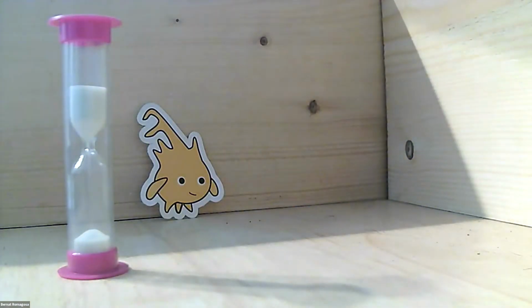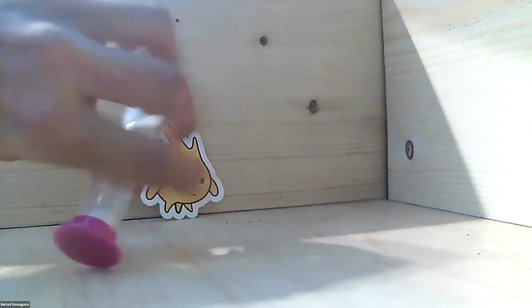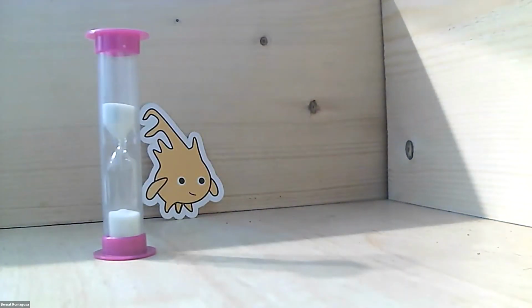Now we have to wait for the timer to run off because unfortunately it's the opposite of digital. So we have to wait for this sand to go down. I'm actually going to turn it the other way around. There you go. So we have to wait less.